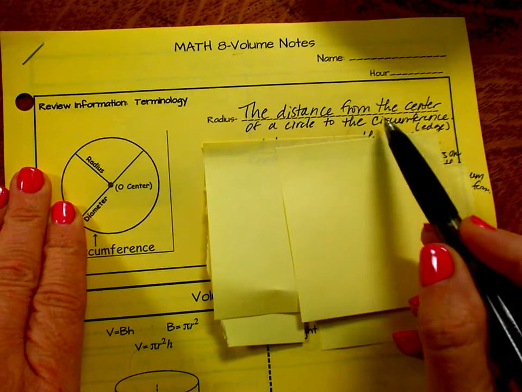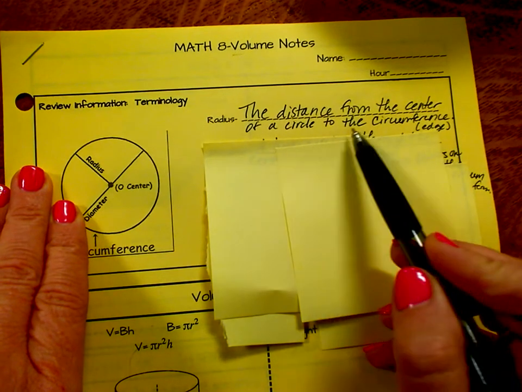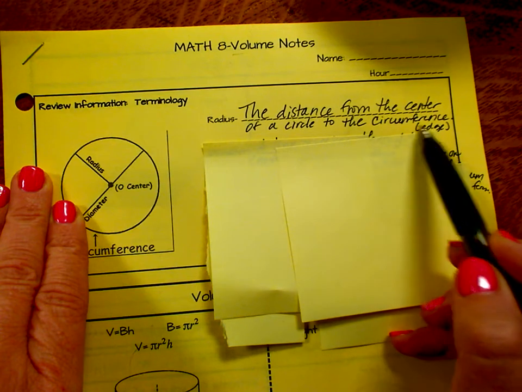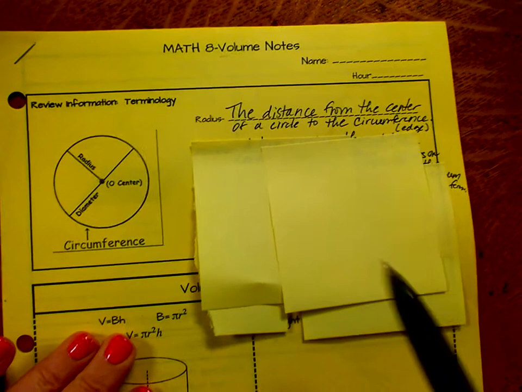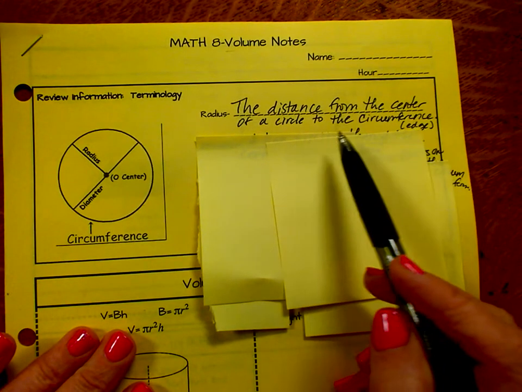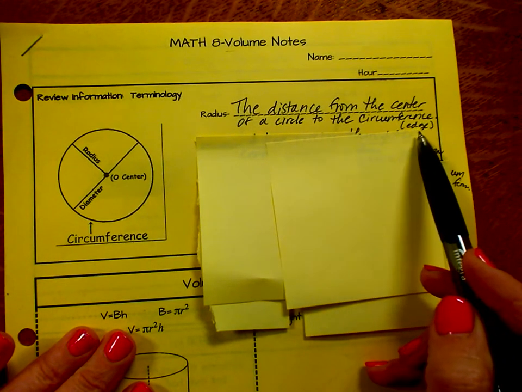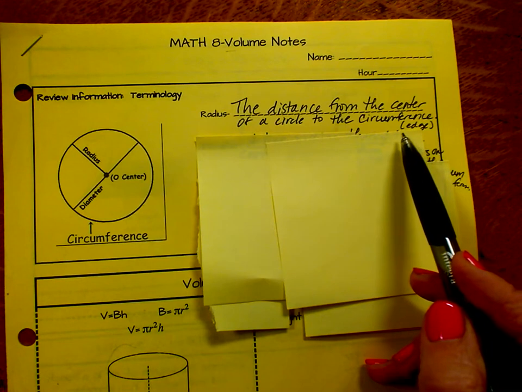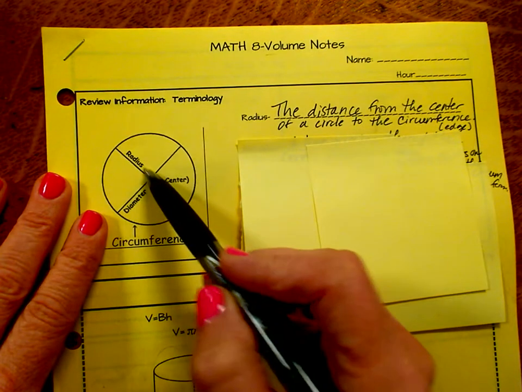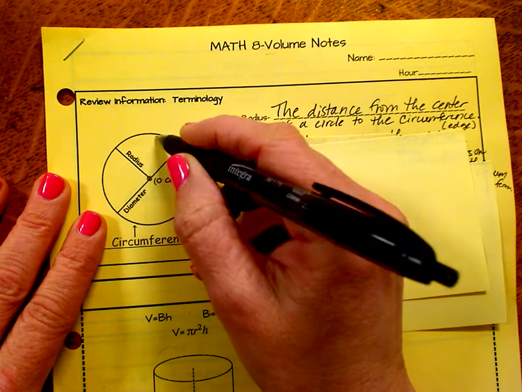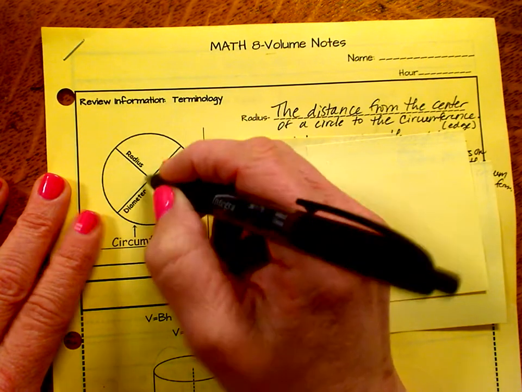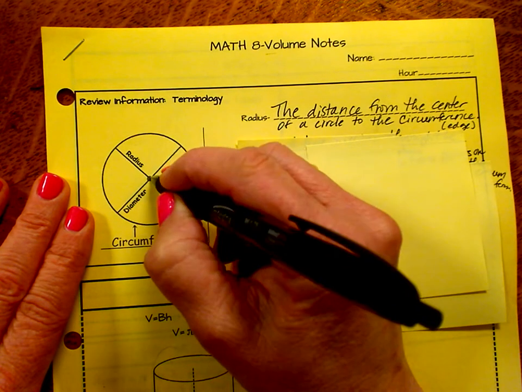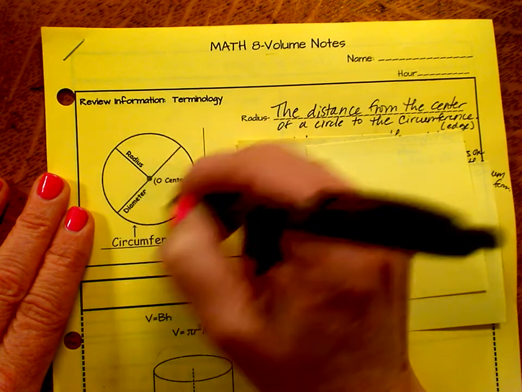The distance from the center of a circle to the circumference, which is the edge. So you are saying the distance from the center of a circle to the circumference, the edge. Pause this, write that down. This is the radius. Now, there's an infinite number of radii, as long as it goes from the center to the edge, there's many of them.